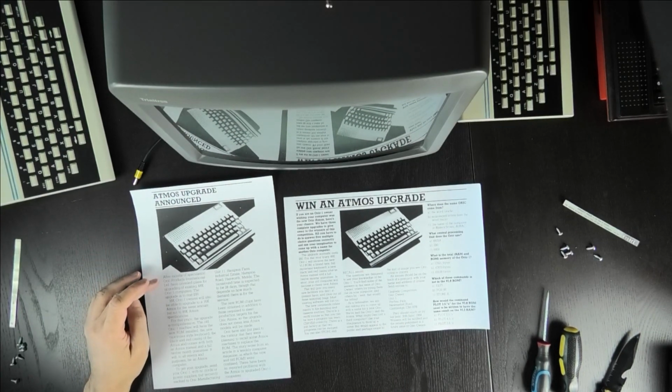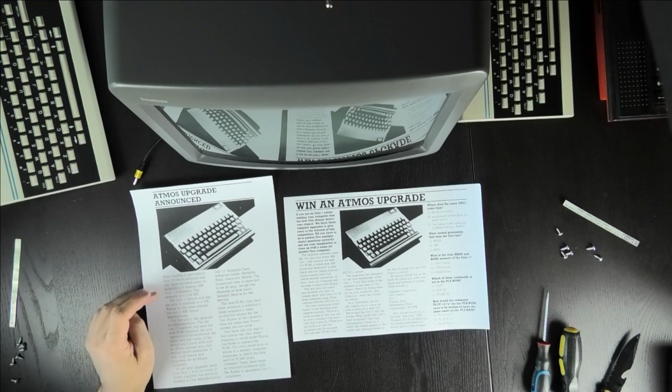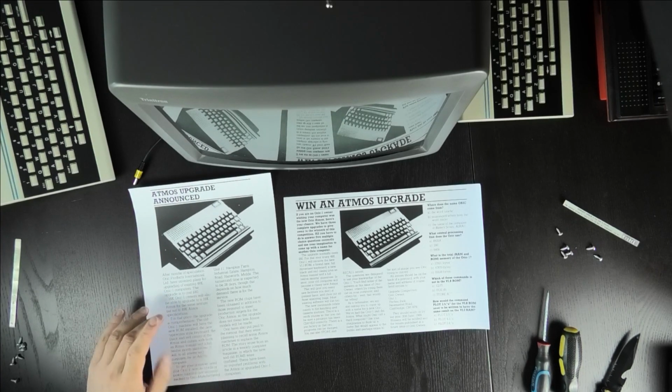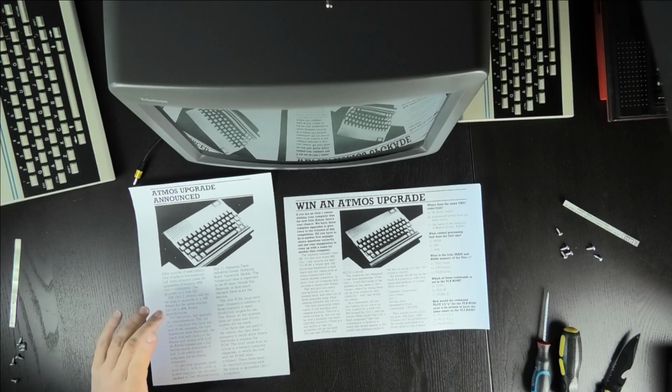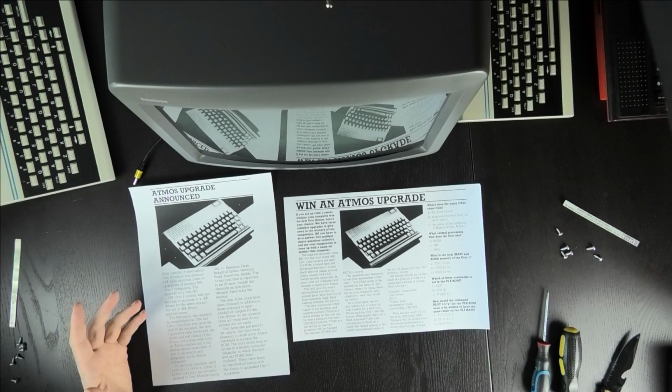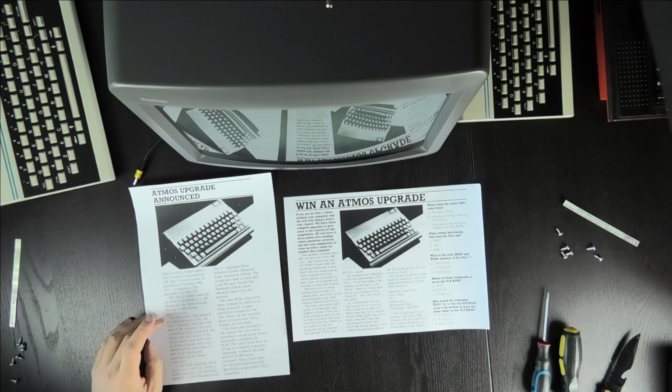Atmos upgrade announced. After months of speculation, Oric Products International Ltd has unveiled plans for upgrading of existing 48K Oric 1 computers. The upgrade is to cost £60. 16K Oric 1 owners will also be able to upgrade to a 16K Atmos for the same amount, but not to the 48K Atmos specification. Knowing that, prove me wrong if you have an example, I've never seen an official 16K Atmos. By the time the Atmos was released, there was no logical budget incentive for a 16K model. It would not have sold. For that price, the upgrade is comprehensive.